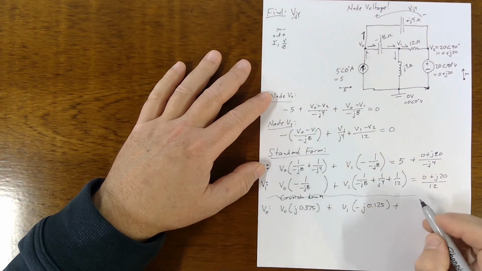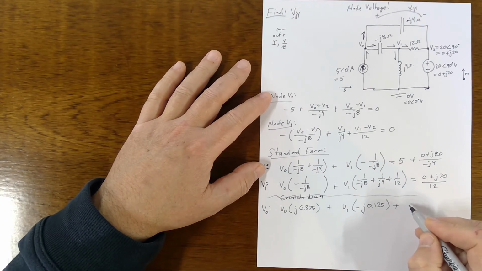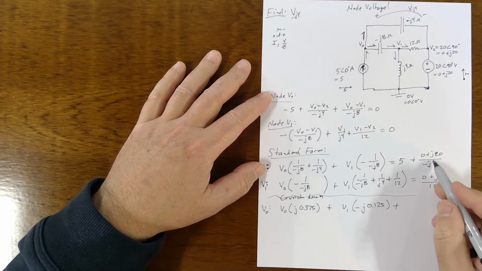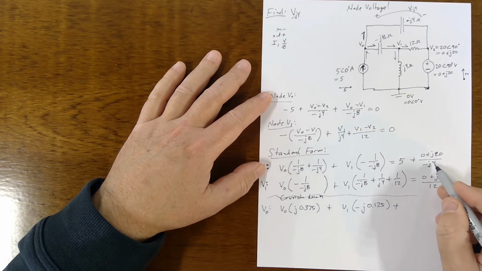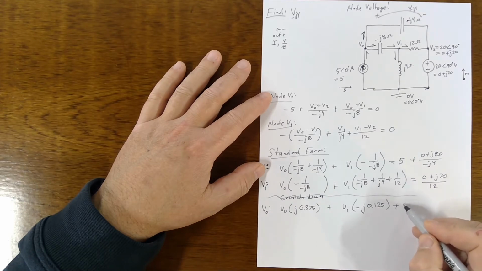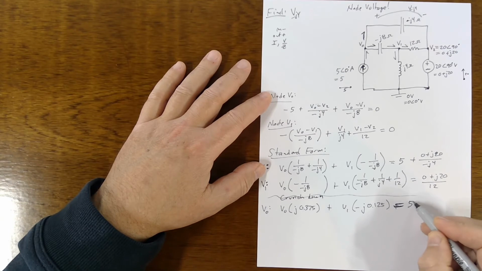And then this thing over here equals 5 plus, just rewrite this thing over minus J4, right?